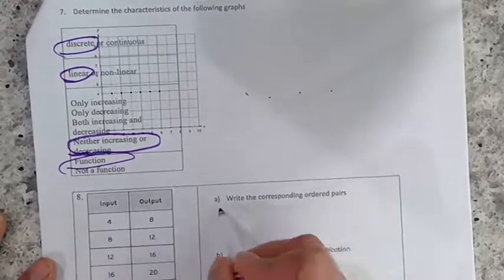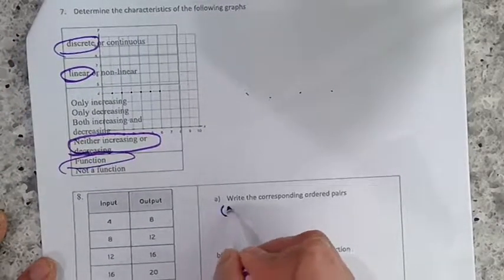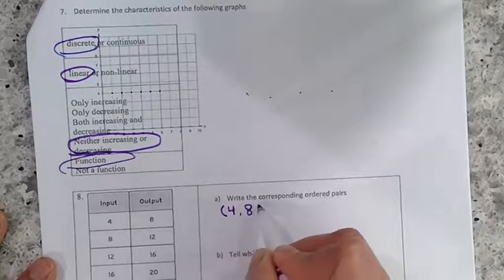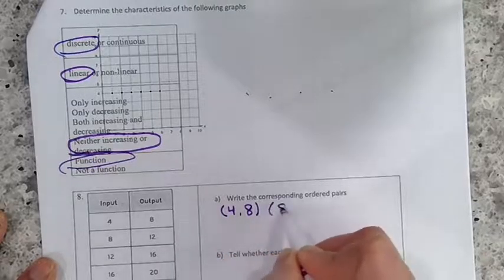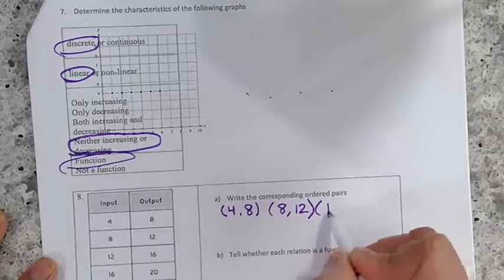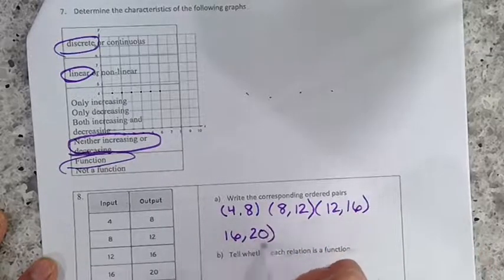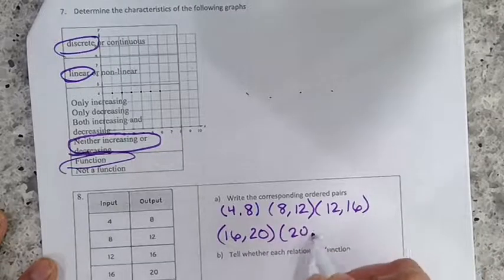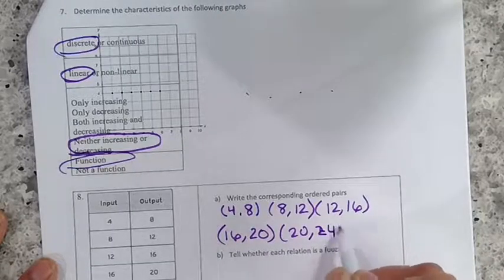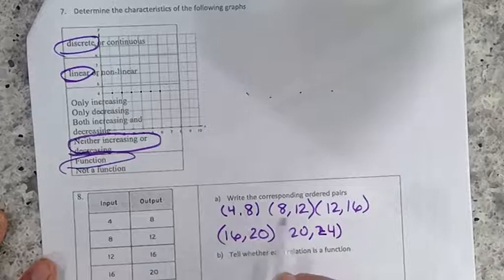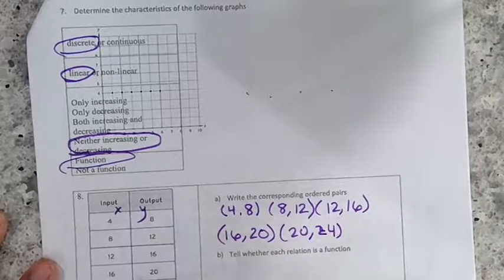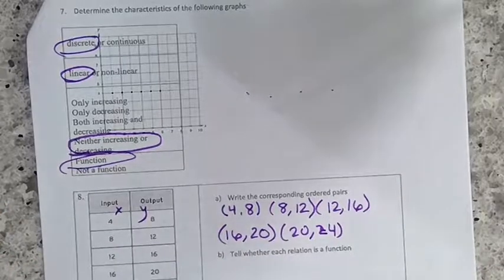Okay, input-output table. If you were to list the ordered pairs, so again, 4, 8, 8, 12, this is like your X, this is like your Y, just list the pairs. Tell whether it's a function.